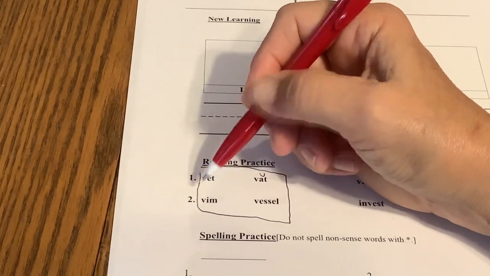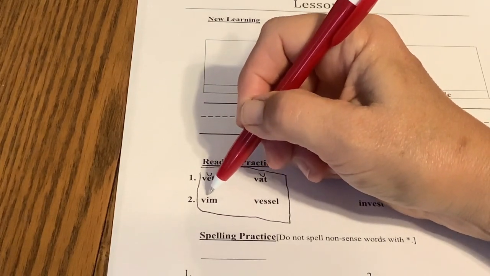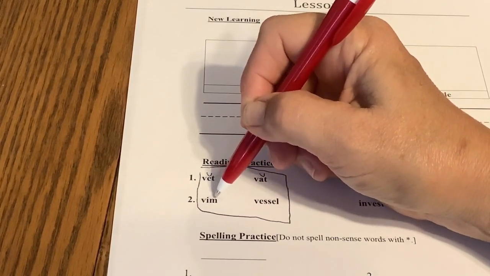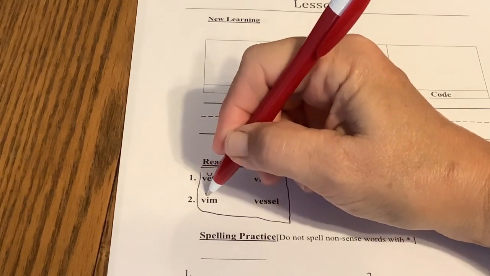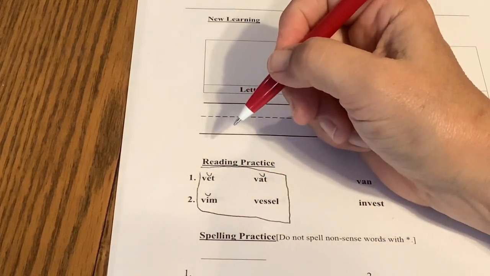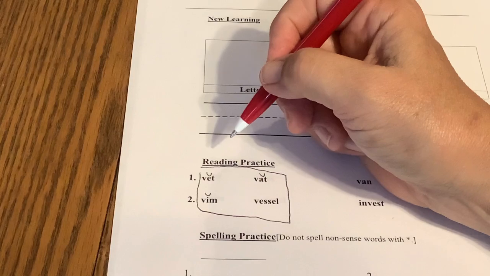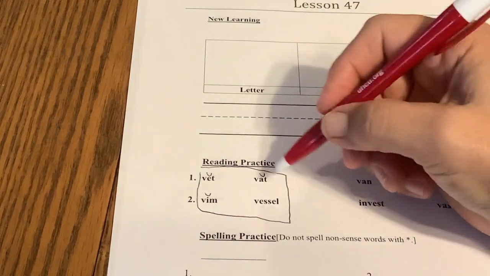Let's find our vowel, which is, okay, good, I, in a closed syllable, short, coded with a breve. What's the sound of short vowel I? I. Can you read that word? Them. Okay, let's go to our next word.